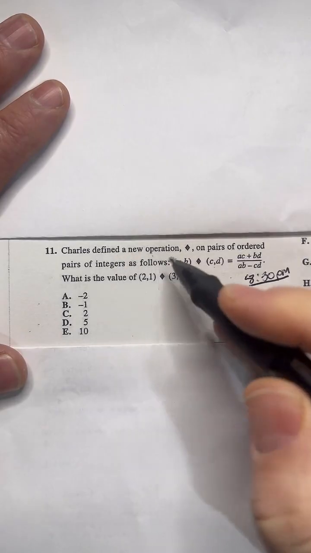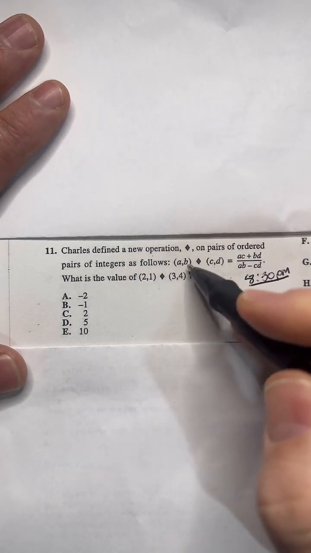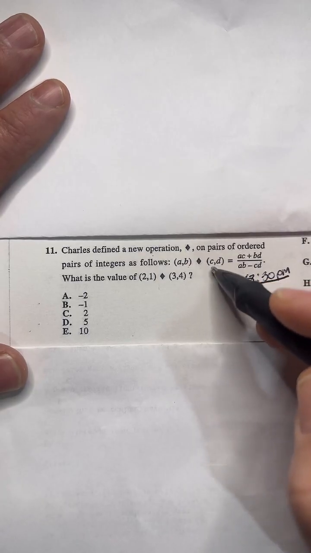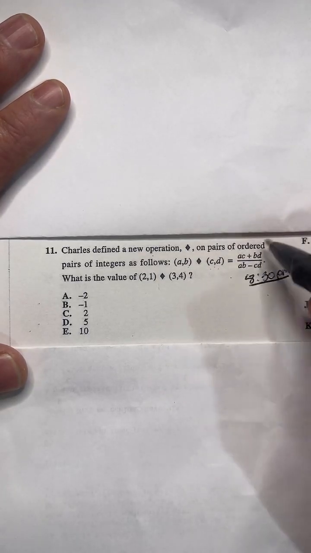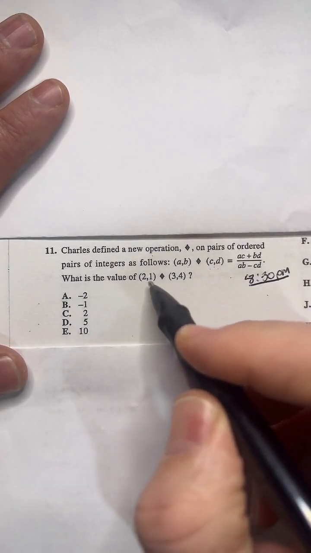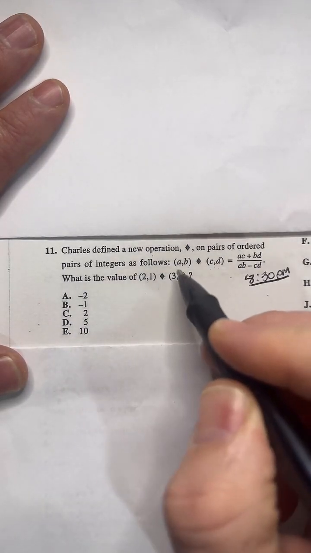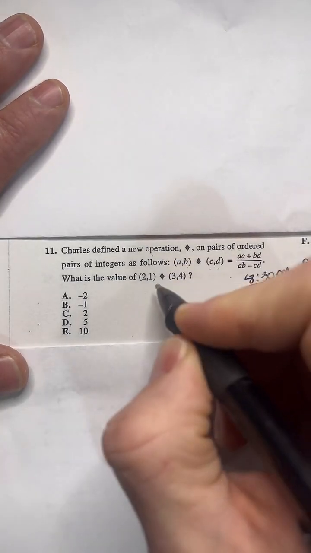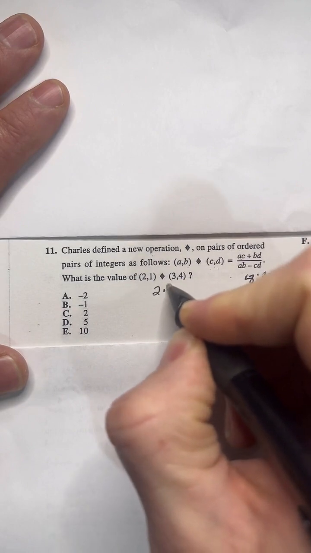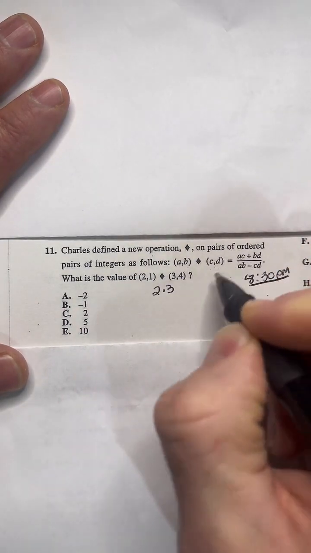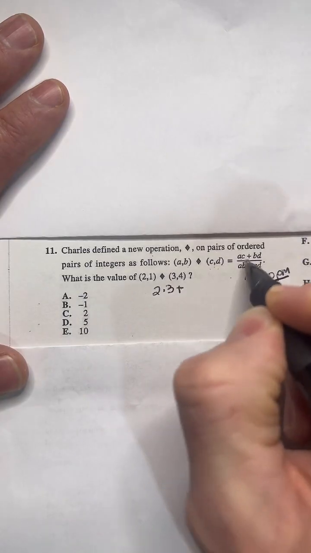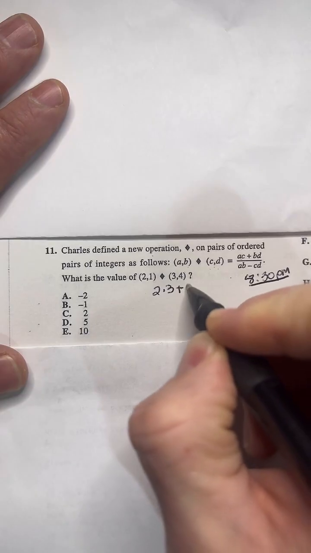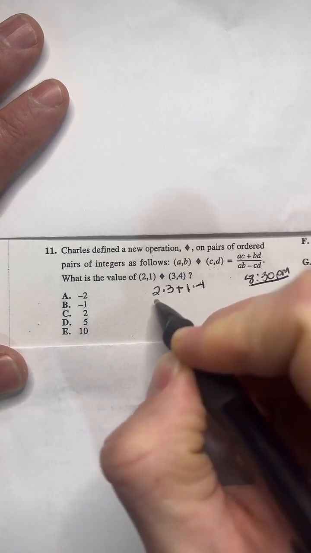So Charles defined a new operation on a paired order. AB, whatever this is, diamond. He must be a blackjack gambler here. CD equals this. So what's the value? All I'm going to do is replace. A is 2, so I have 2 times 3, that's A times C right here, plus B times D. B is right here, so 1 times D is 4. 1 times 4.